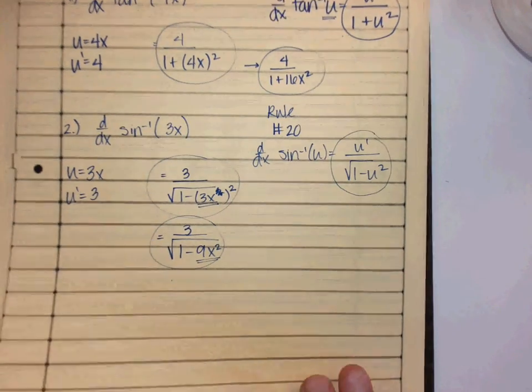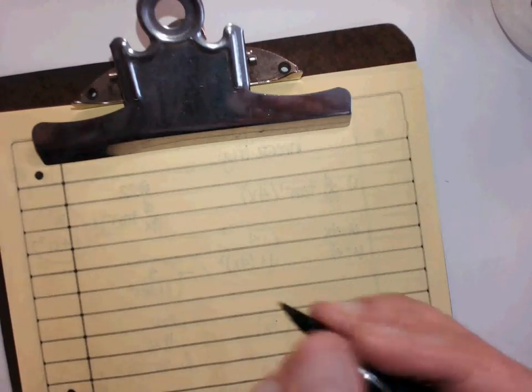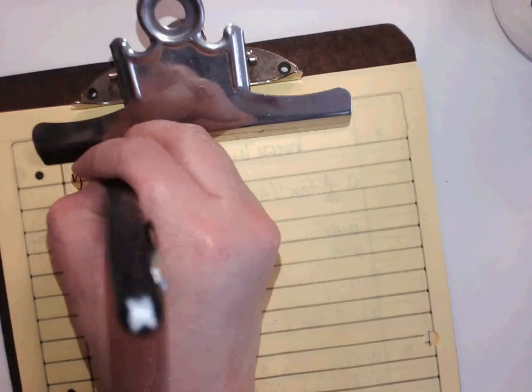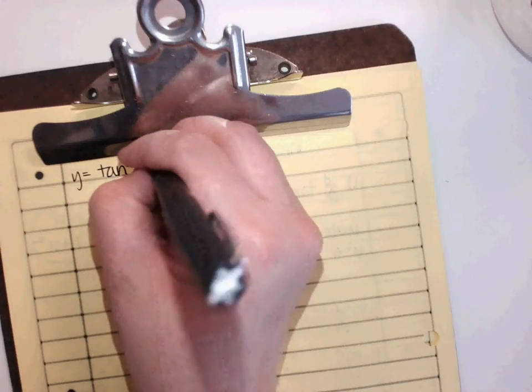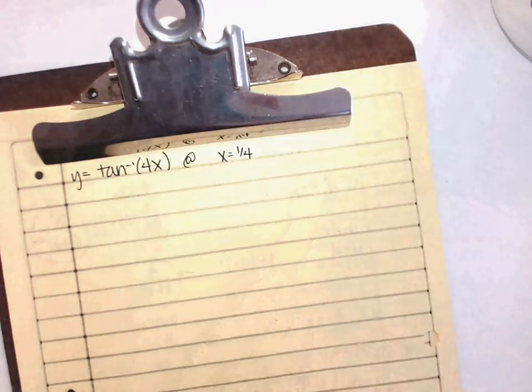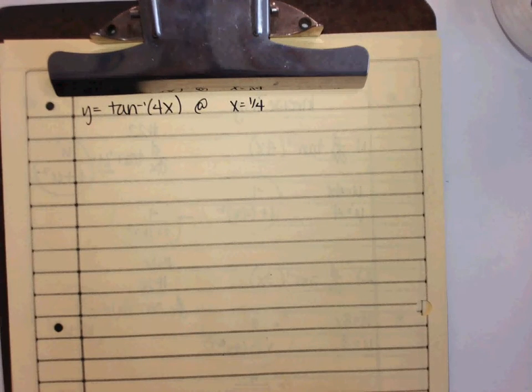Good? Inverse. Yeah. Okay, our one example that we're going to get to. Okay, here we go. Your equation is going to be y equals inverse tan of 4x, and we're going to do it at x equals a fourth. So I tried to pick one that's not too hard. Your instructions are what we were doing at the beginning. Prove that the slope at one is the reciprocal of the slope at the other.